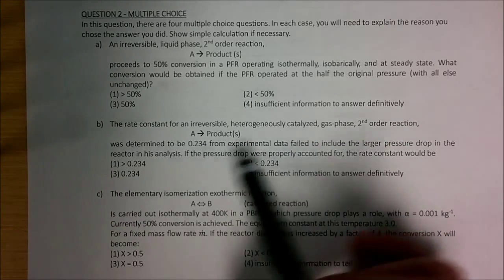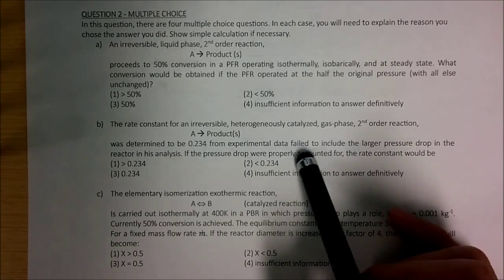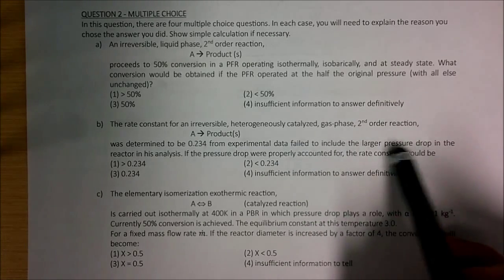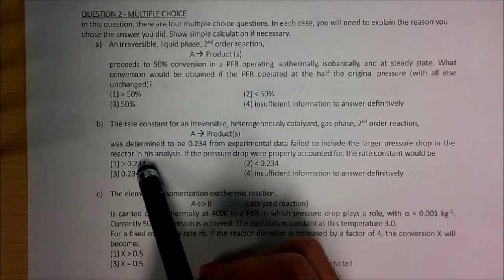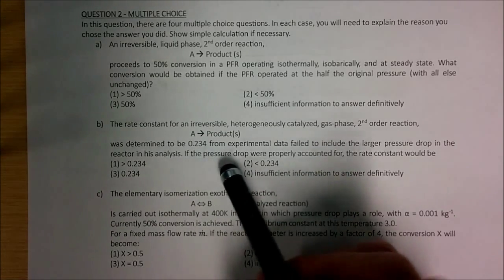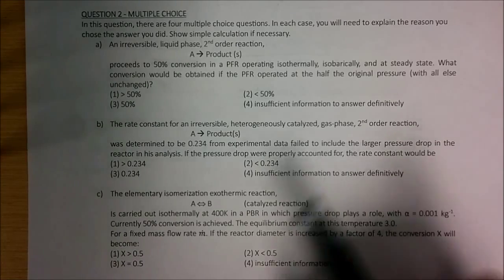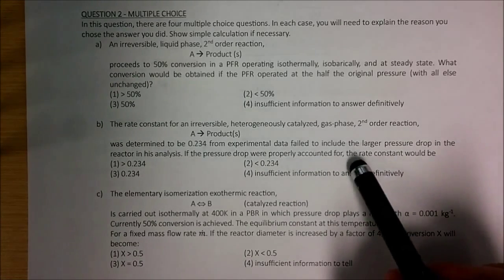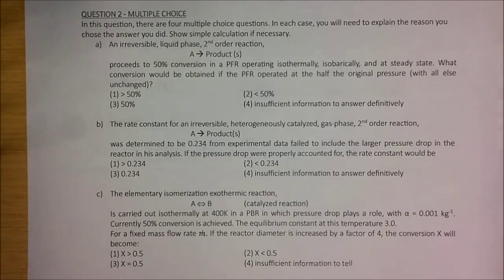However, it says that the experimental data failed to include the larger pressure drop in the reactor in its analysis. So if the pressure drop were properly accounted for, what's going to be the real rate constant?